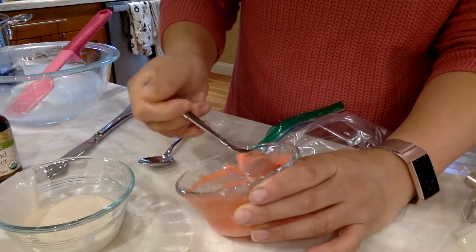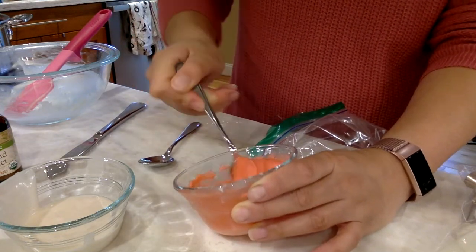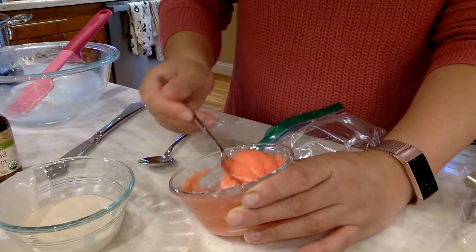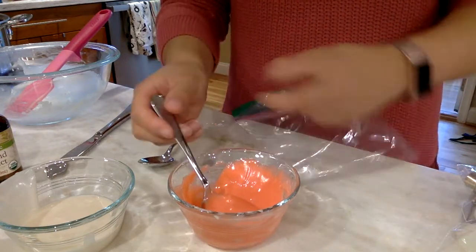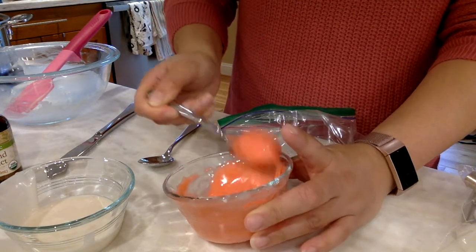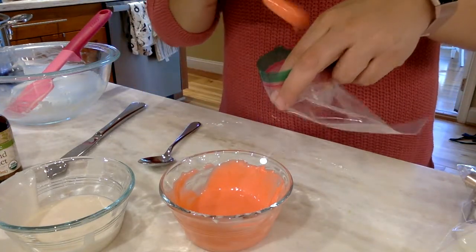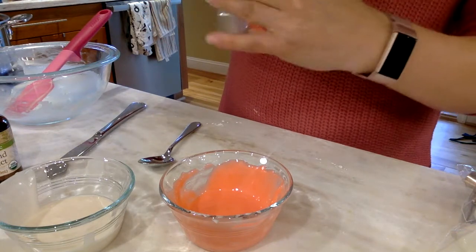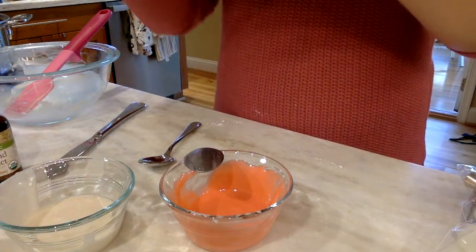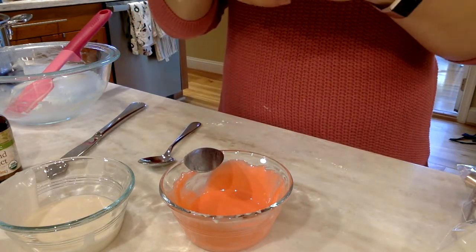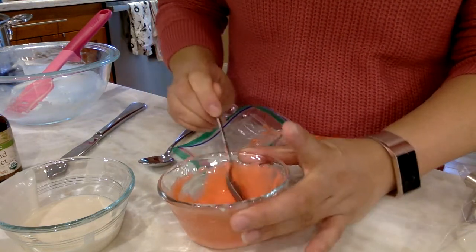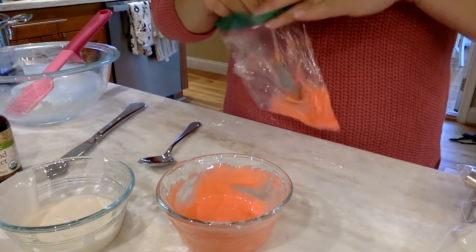Right, I'm going to put just a little of this in because what I'm going to do is pipe an outline first, and then I'm going to do what we call flooding, right? And I actually need this consistency just a little wetter. So I'm going to just put enough in here to just pipe the lining, right? And I'm going to just put it into the corner of my bag. Okay, so maybe a spoonful or two of the icing. Right, so I'm just going to put a little more in just to make sure I have enough.